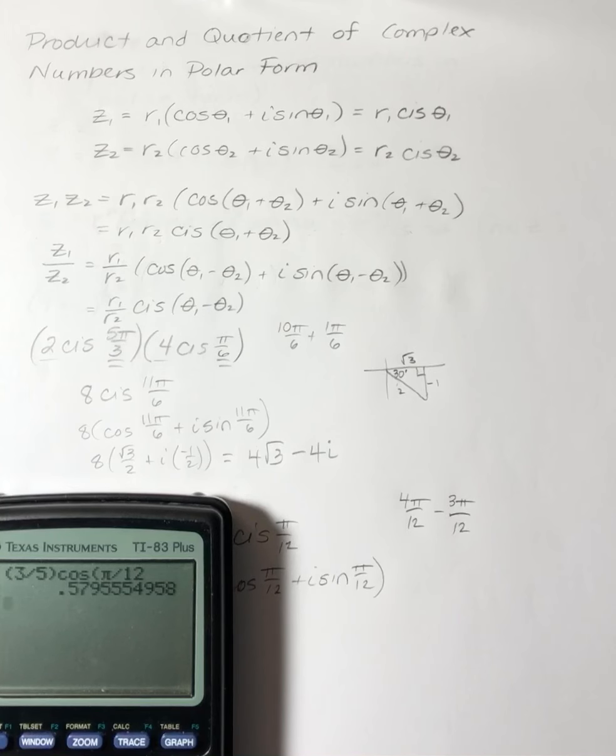And then you'd need to take 3/5 times the sine of pi twelfths. So I'd have, again, rounded to the nearest hundredth, 0.58 plus 0.16i.